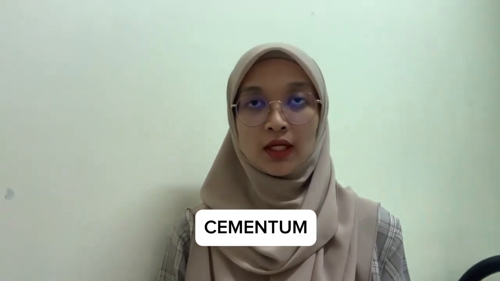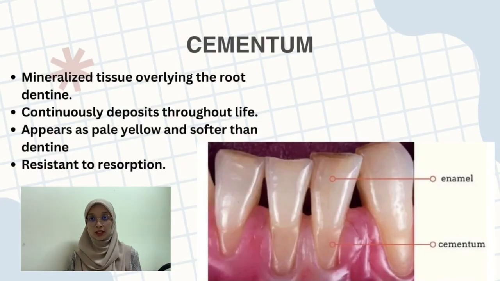The last structure of the periodontal tissue is the cementum. It is a mineralized tissue overlying the root dentin. It does not undergo physiological remodeling, but it continuously deposits throughout life. At the root of the teeth, it appears pale yellow and softer than the dentin, but it is also resistant to resorption.